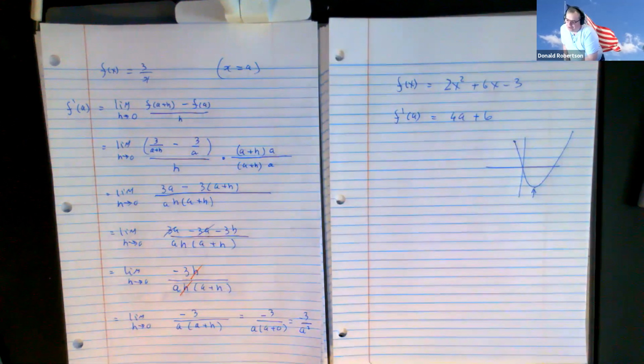Have you noticed that I'm using the word derivative now instead of slope of the tangent line at any given point? Those are totally equivalent, but isn't the word derivative just a lot easier to say?